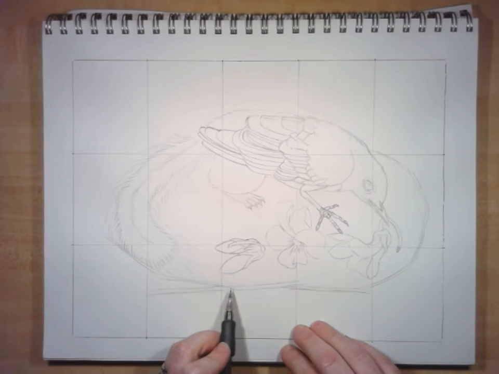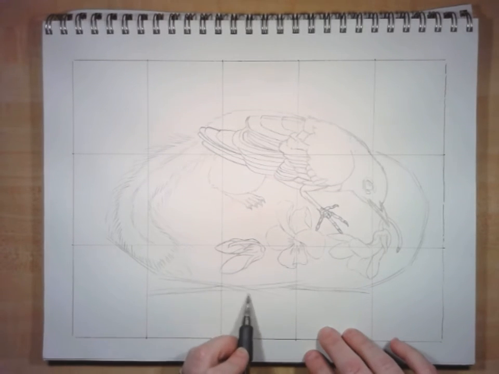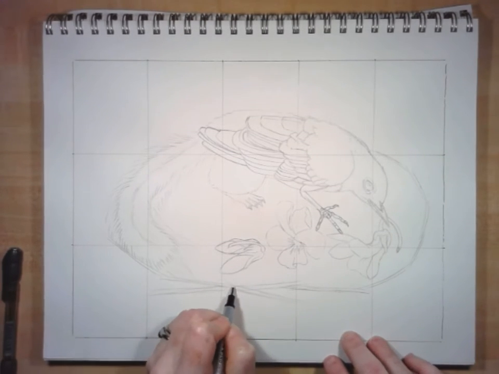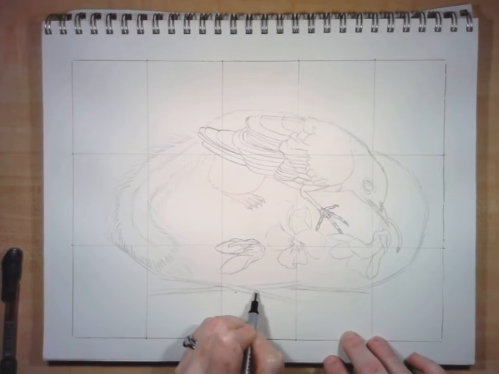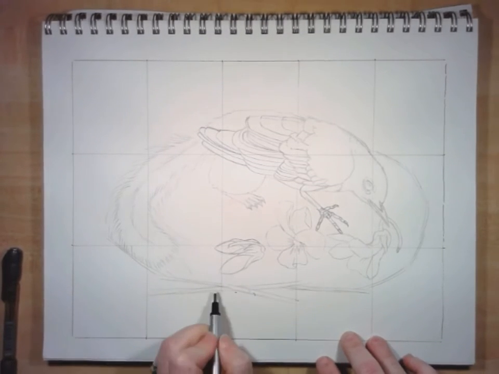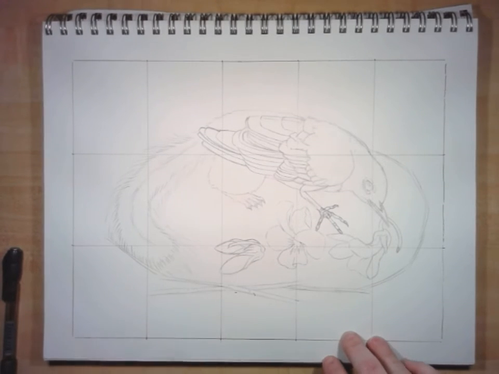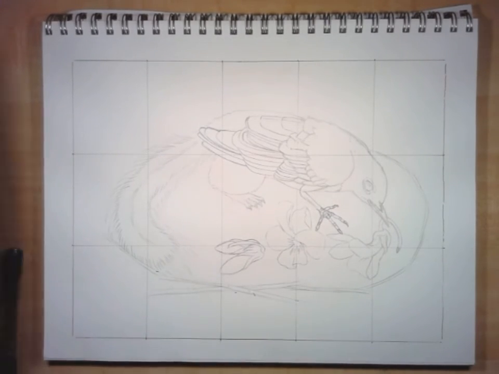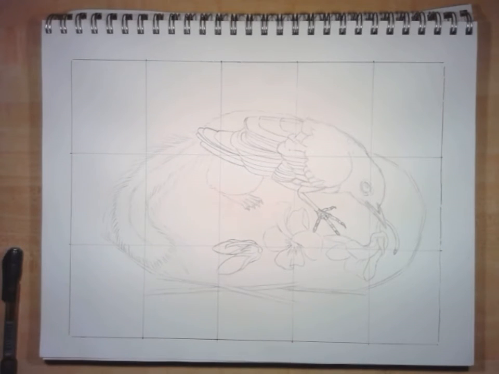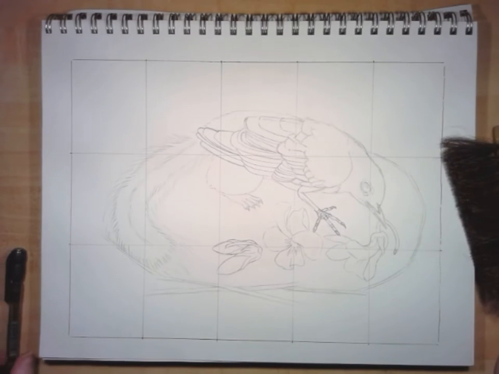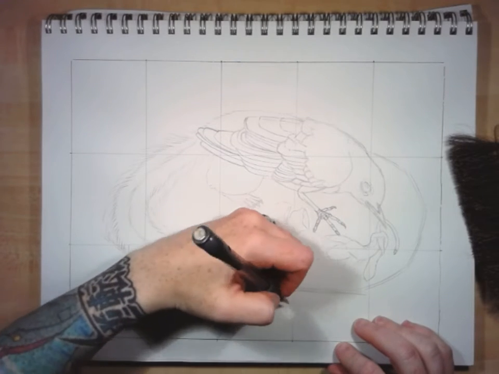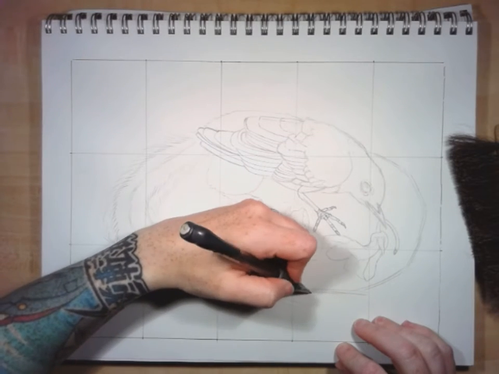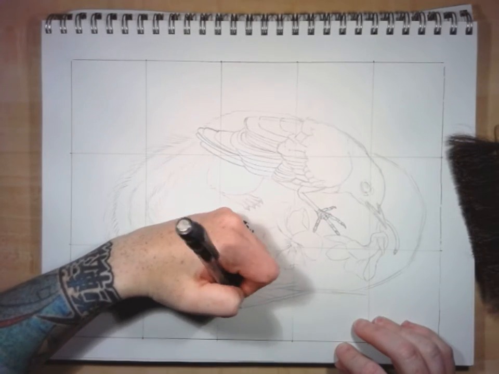This one should actually come over the top of this one, otherwise this stick's just sort of sticking out on top. They've got to interweave, they need to overlap to look like they're part of a structure. I'm going to start adding more sticks to start overlapping with other sticks.